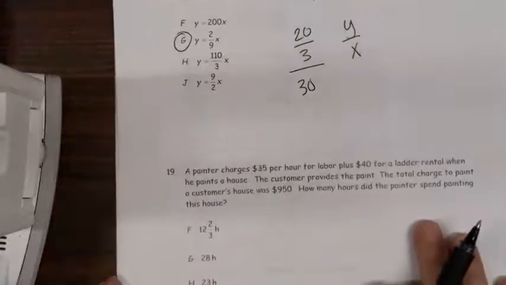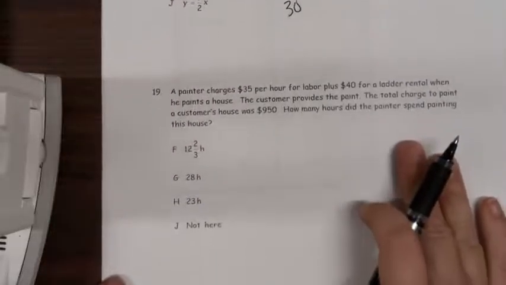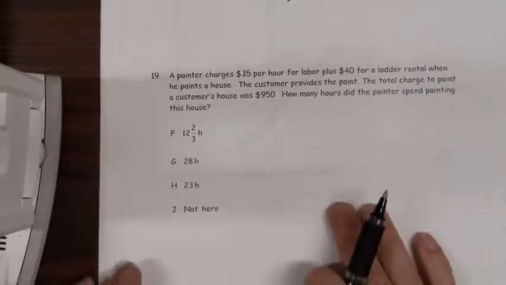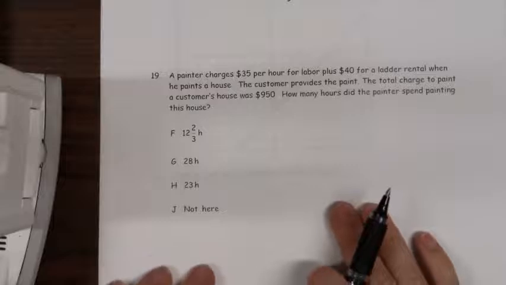Okay, problem number 19. A painter charges $35 per hour for labor plus $40 for a ladder rental when he paints a house. The customer provides the paint. The total charge to paint a customer's house was $950. How many hours did the painter spend painting the house?